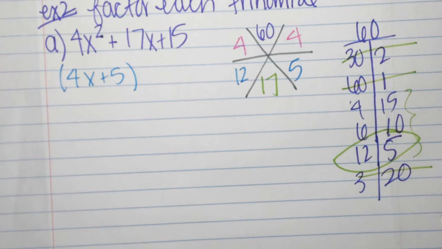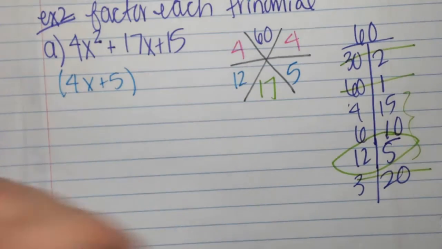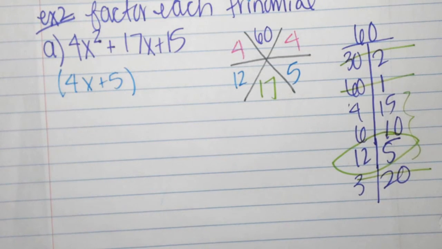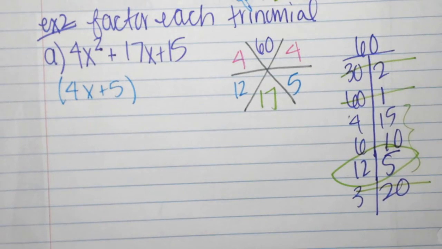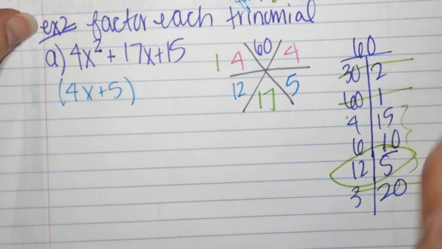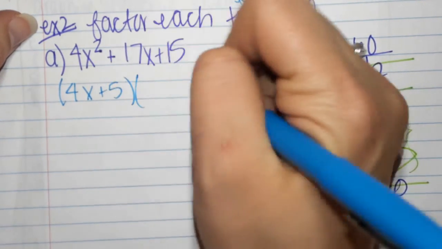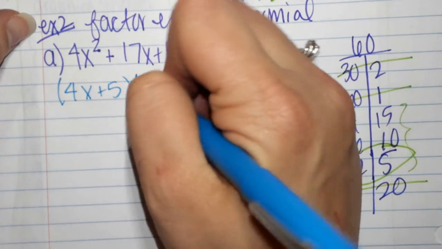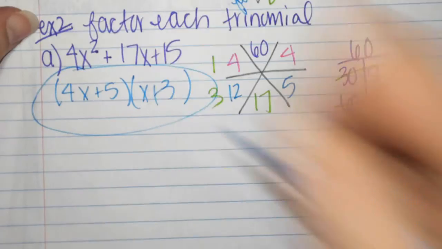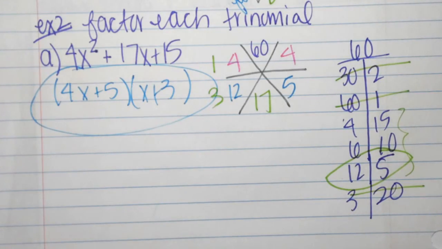We ready? Now we need to reduce 4/12. So what goes into both 4 and 12? 4. What's 4 divided by 4? 12 divided by 4? 3. So how do I write this in my parentheses? X plus 3. And that's it. That's how you do the star method.